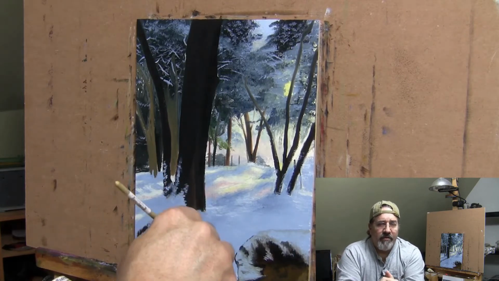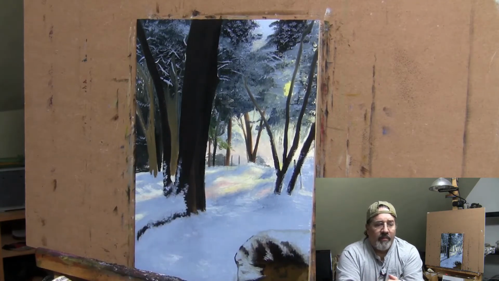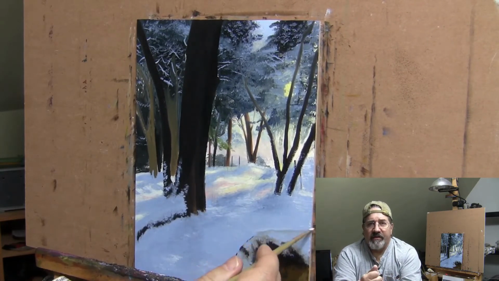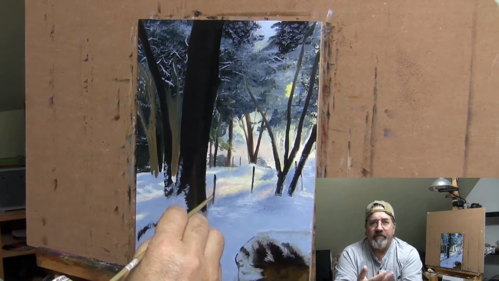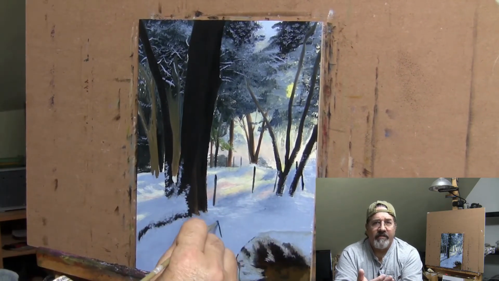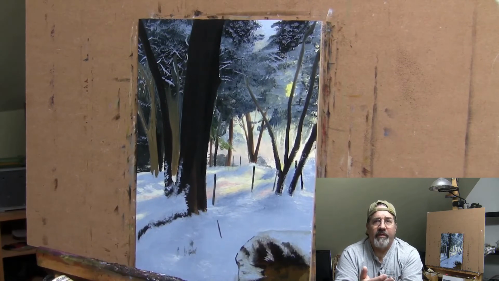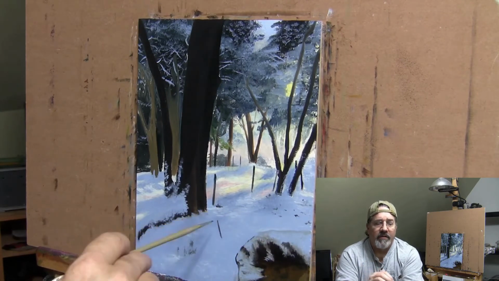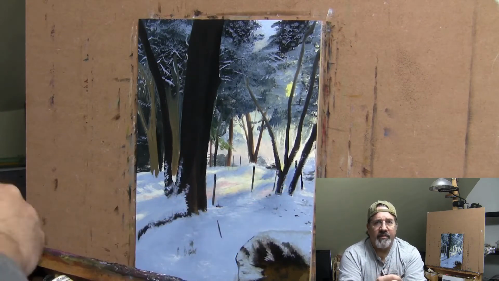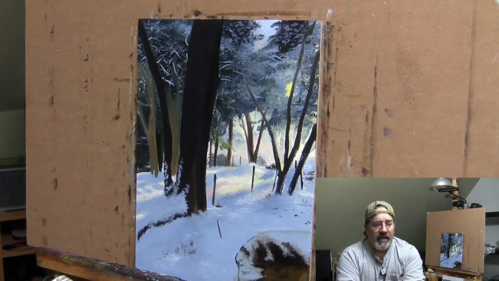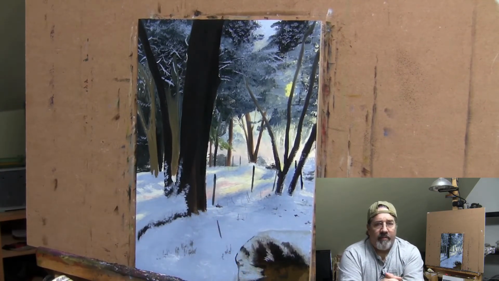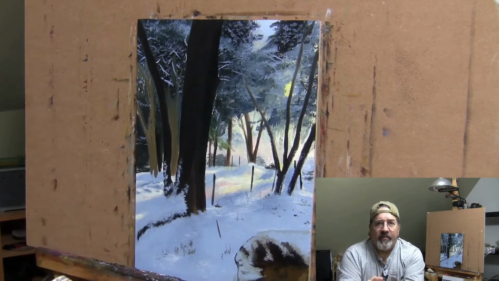I have used the green directly out of the tube, but even then it doesn't necessarily match the scenery that's in front of me. So I have to mix my blues and my yellows to get that green as close as possible to what I'm seeing.